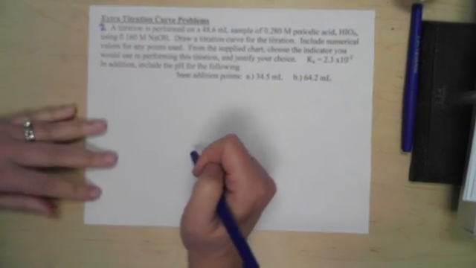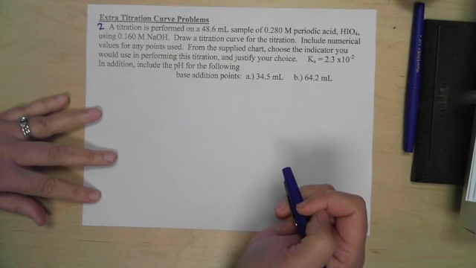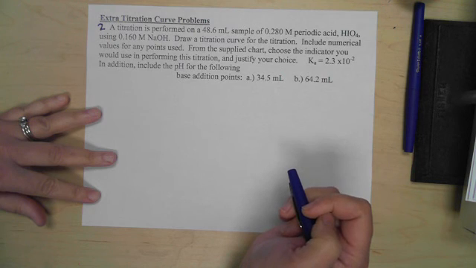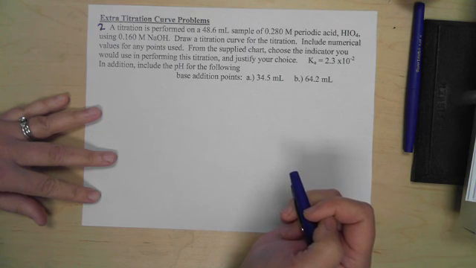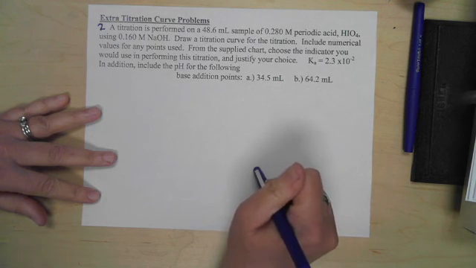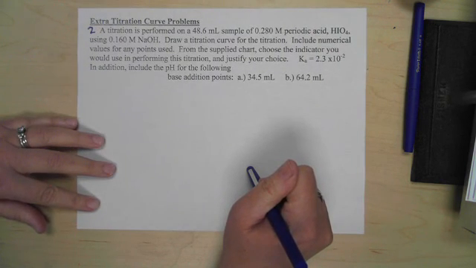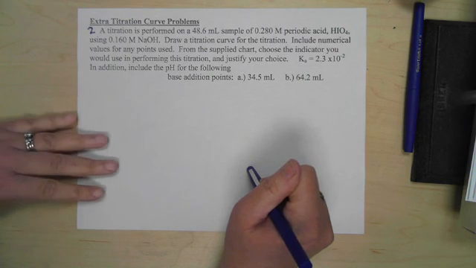This is the second extra titration curve problem. This problem involves periodic acid, and I want you to draw a titration curve. I have the graph on the next page, and when we get to the graphing part, I'll pull that out. But we're going to graph it using minimum points, which is 4.